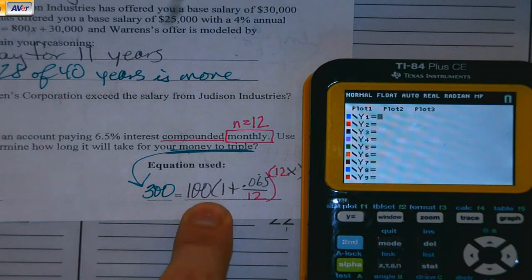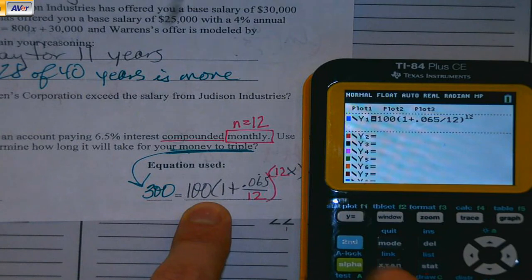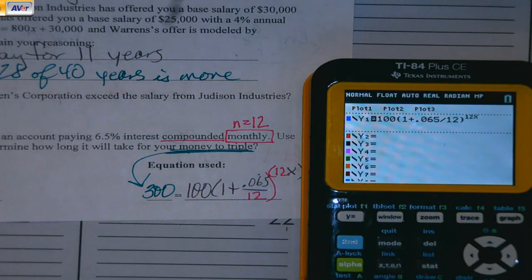I'm going to type in the right side. And again, watch for your decimals. Watch for closing parentheses. So many little things can happen if I'm not careful. Once I've double, maybe triple checked that I typed it in right, remember, my goal here is, when does y get to 300?